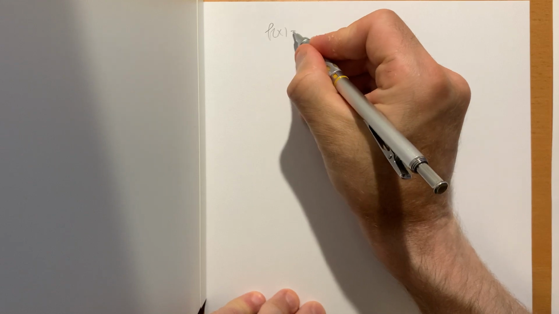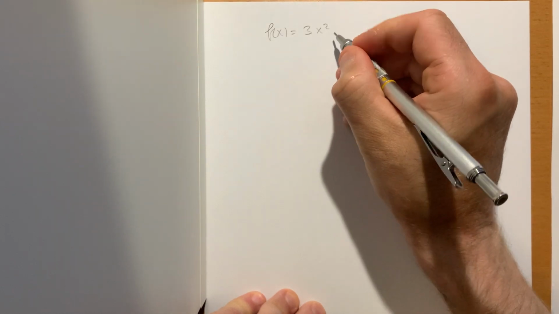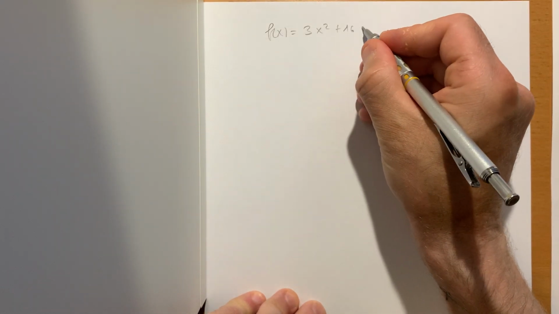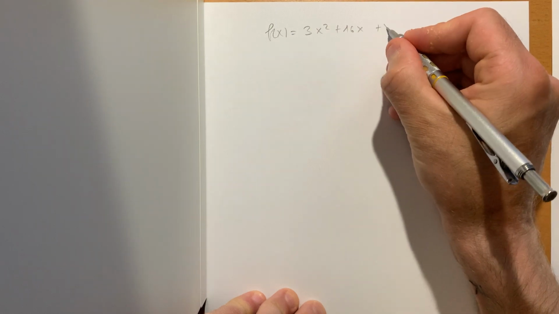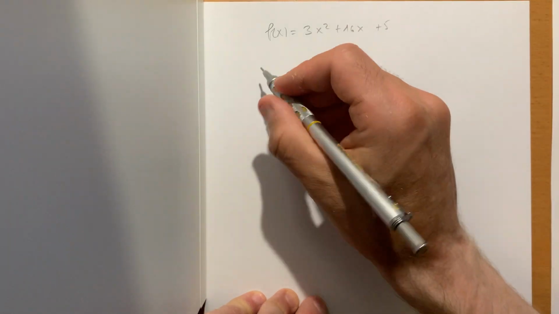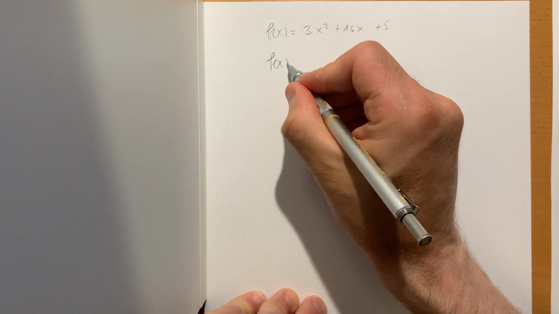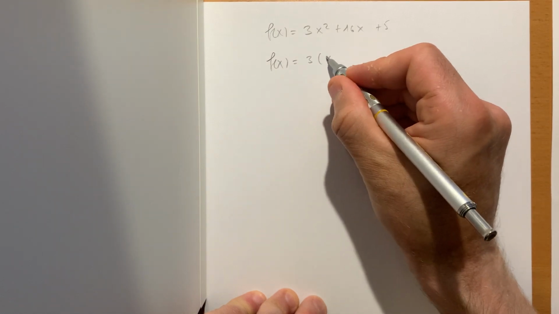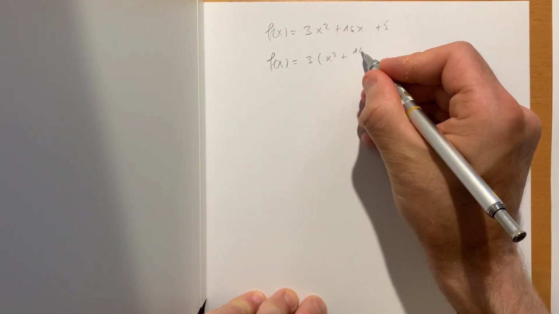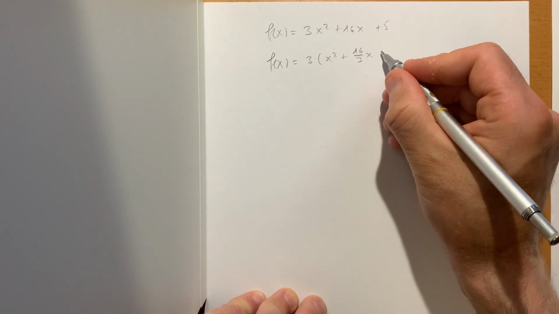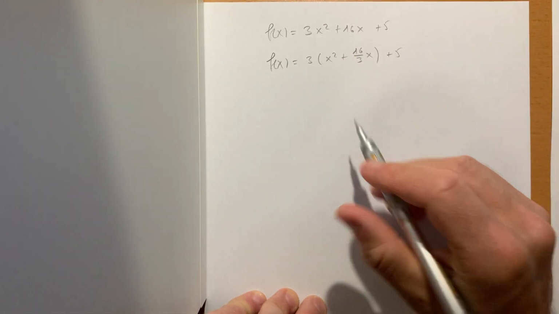So there is always the other method, which is quite laborious, but very strong. Look, f of x is 3x squared plus 16x plus 5. Now look, here you have to factor out the 3: 3 times x squared plus 16 thirds x plus 5.